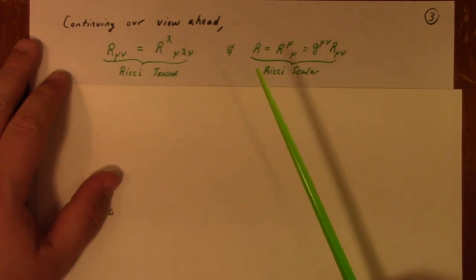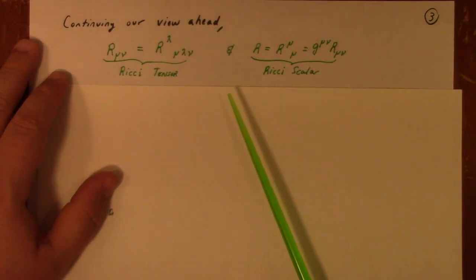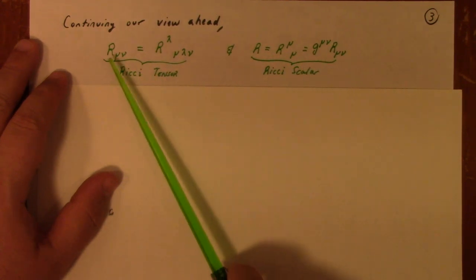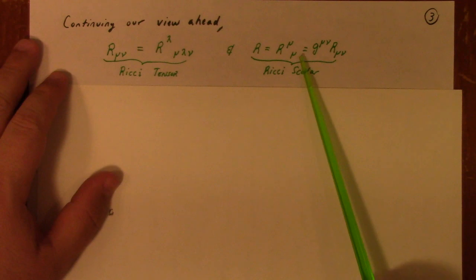Type 0 2 tensor, and then you can contract it further. So you can raise one of these indices and contract it against the other to get a genuine scalar.